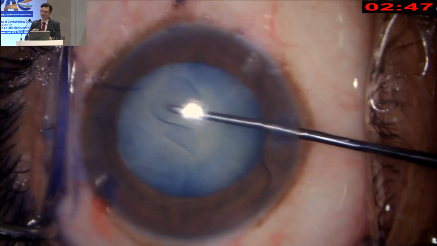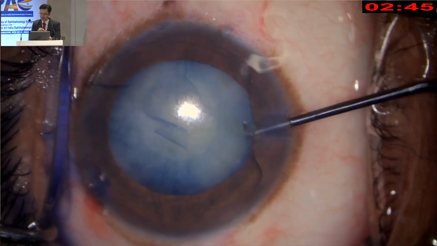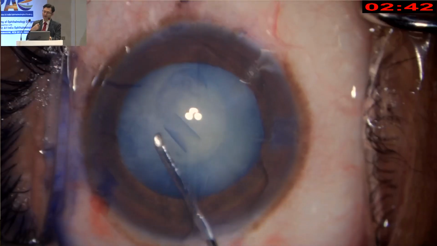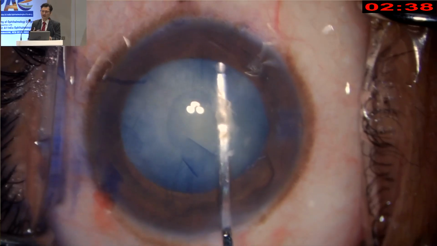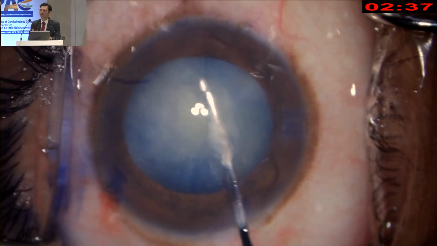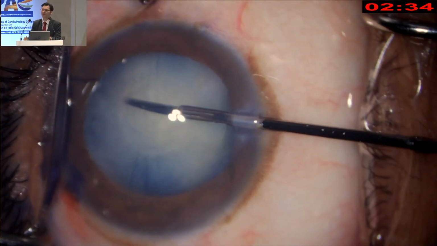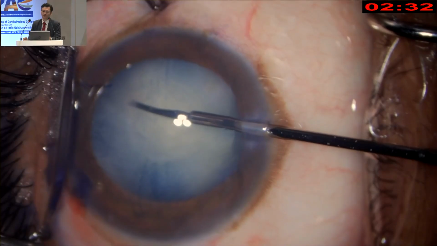The reason was that when I tried to rotate it, it did not rotate. When I tried to do a hydrodissection and then tried to rotate it, it still did not rotate. So I was very skeptical that, with this small rhexis and this rotation not happening, will I be able to finish off this case? So you see what happens here.